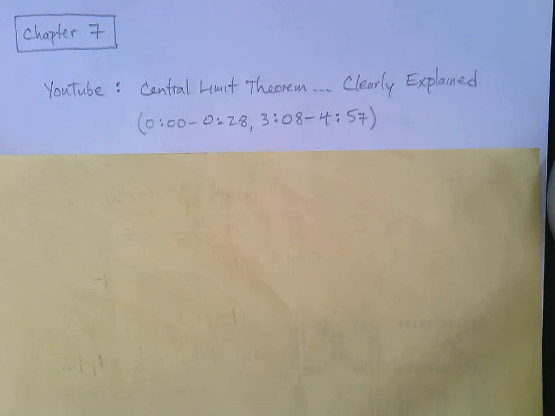So mu sub x bar is the mean of all of the means. It's the average of the averages. And as we noted towards the end of the last video, the mean of all sample means is the same as the mean for the original data. So mu sub x bar just equals the original mu.